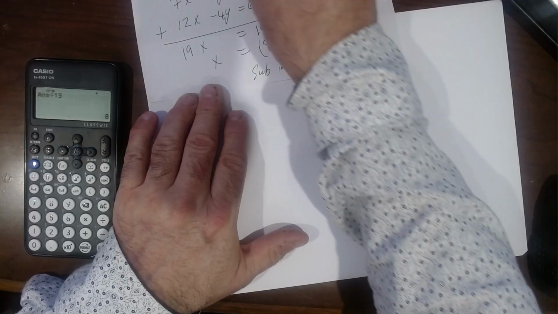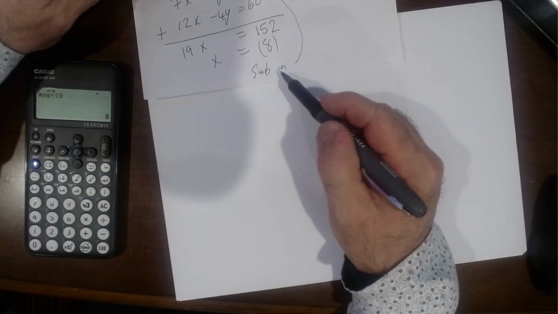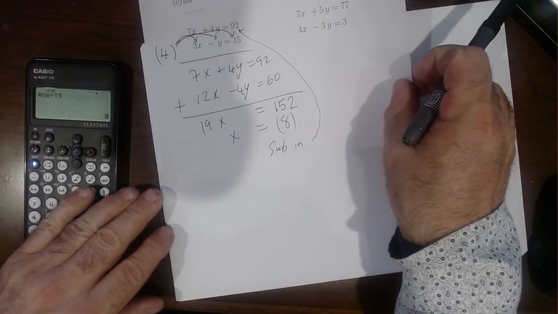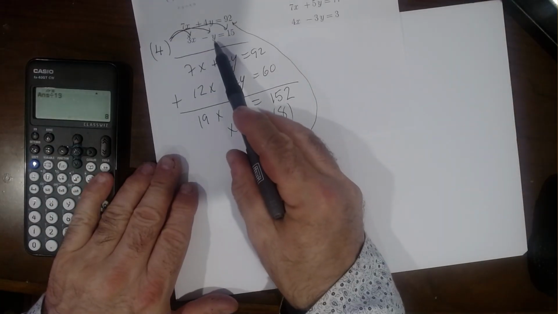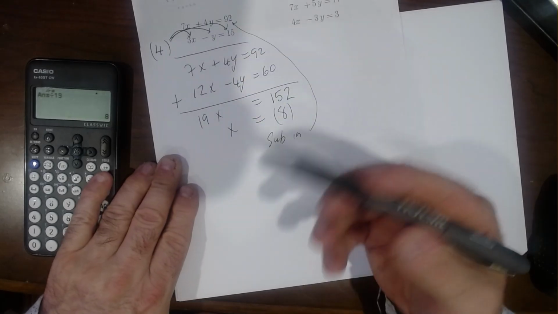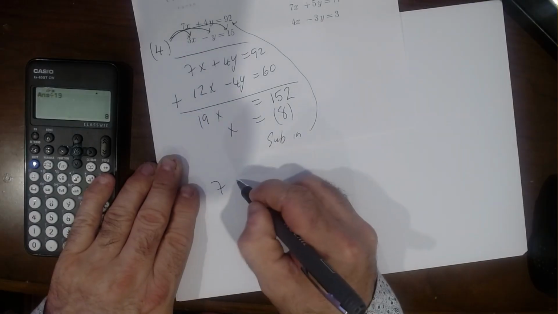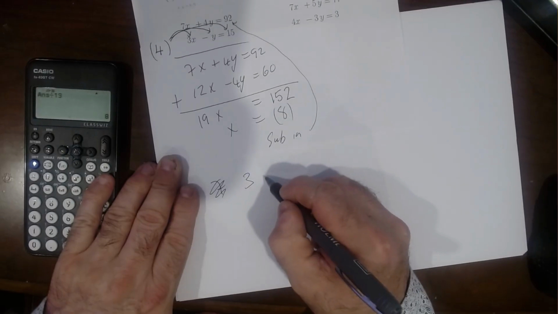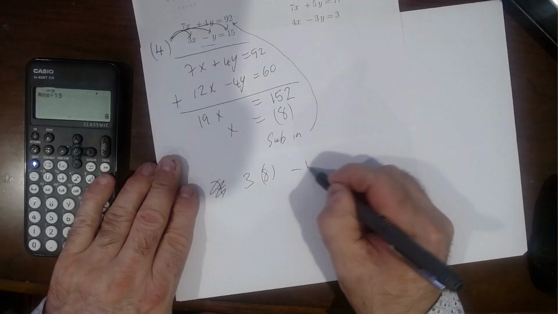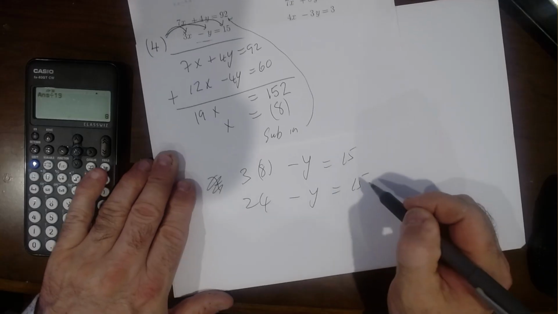Sub in top or bottom, it doesn't matter. I'm going to actually sub it into the bottom because I like the fact that it's a negative y, but that doesn't bother me here, because if I bring it across, it'll be a positive y. So you might have subbed into the top, good for you, it's all in one. That's the top one. Bottom, 3 times 8. And don't mix up your lines as we go. Minus y equals 15. 24 minus y equals 15.